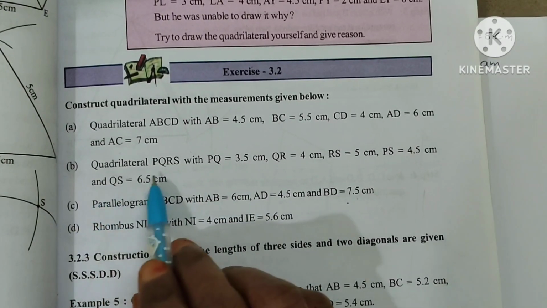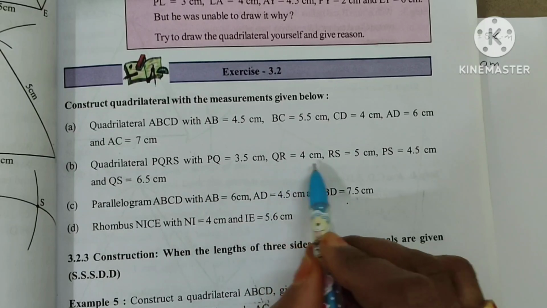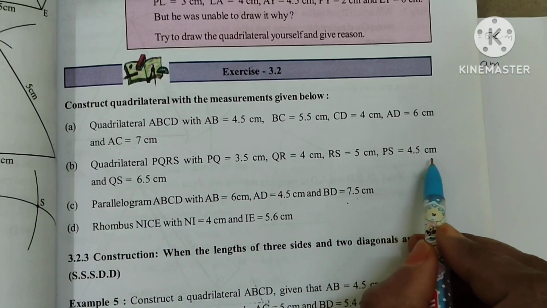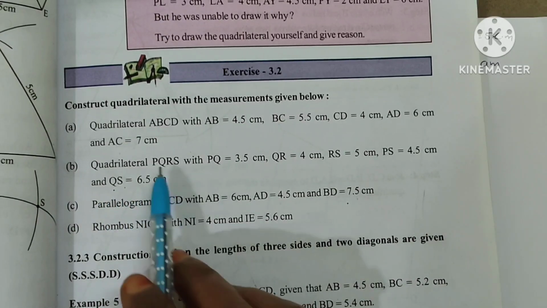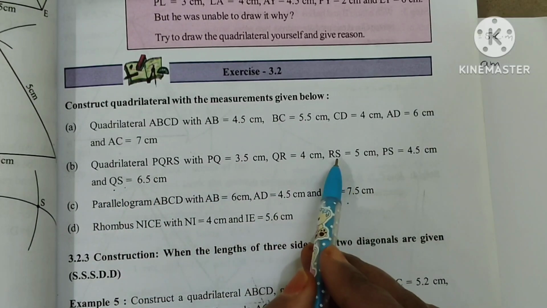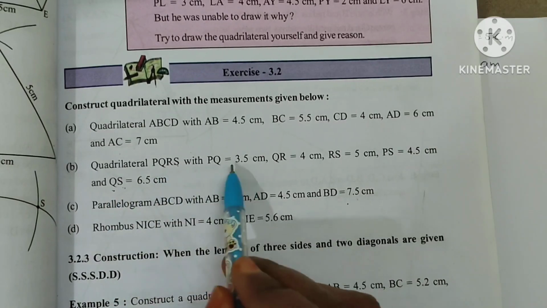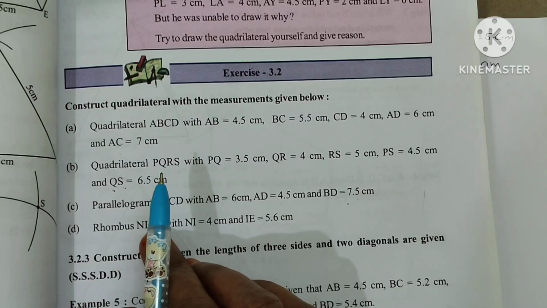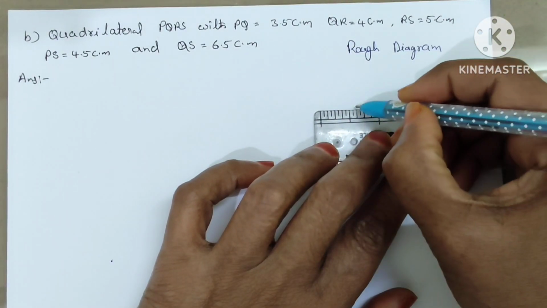B question. Quadrilateral PQRS with PQ equal to 3.5 centimeters, QR equal to 4 centimeters, RS equal to 5 centimeters, PS equal to 4.5 centimeters, and QS equal to 6.5 centimeters. Here these four are the sides. QS is a diagonal. Four sides and one diagonal measurements are given. So we draw the quadrilateral. First we draw the rough diagram.